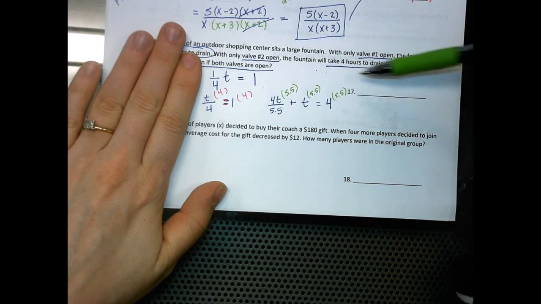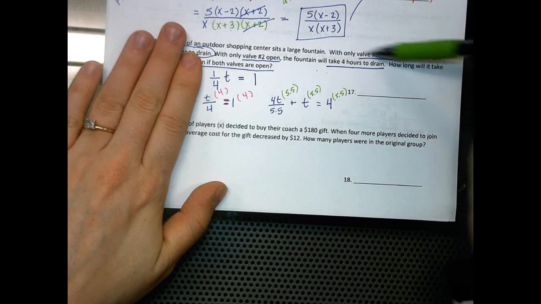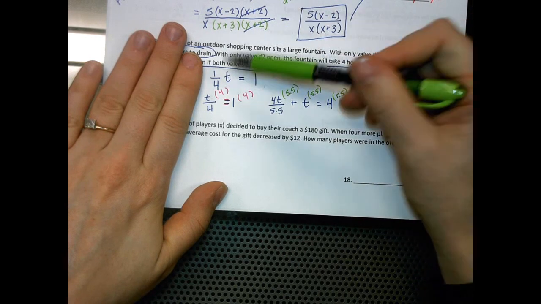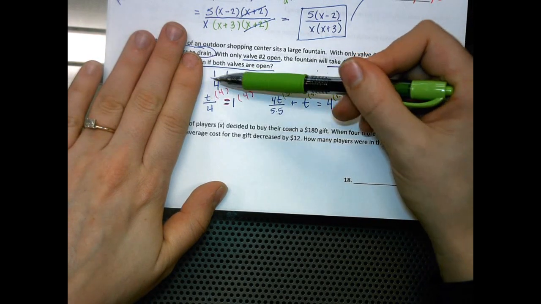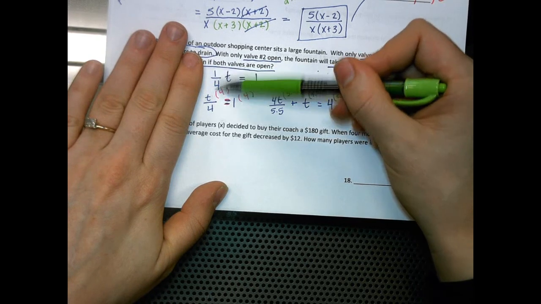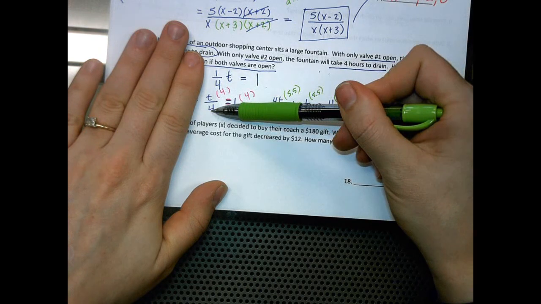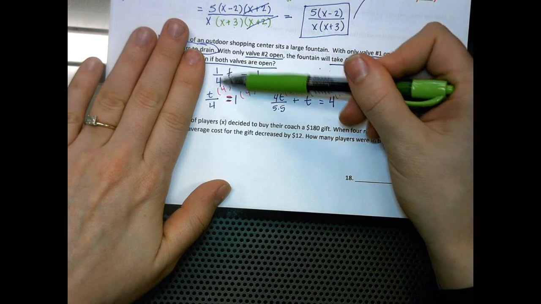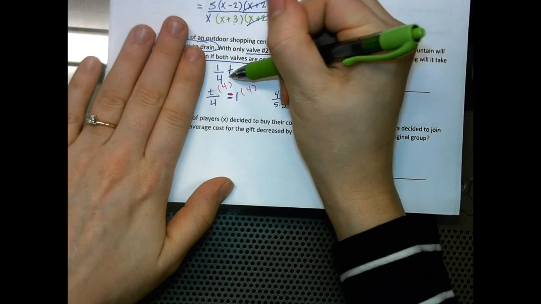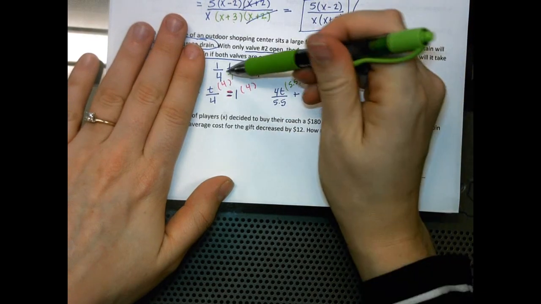If 4 hours pass, the whole fountain is drained based off of this one rate. So you have to multiply by the time in order to determine how much of the fountain is drained. And then from here to here, you're just multiplying 1/4 times t. So 1/4 times t over 1 is t over 4.